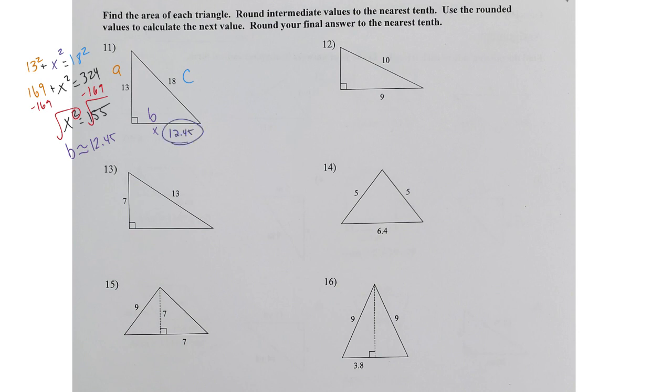So 12.45 is here. This is your base. Remember, this is your height. So the formula for the area of a triangle is area equals 1/2 base times height. So to find my area, I'm going to do area is equal to 1/2. The base is 12.45 times my height, which is 13.